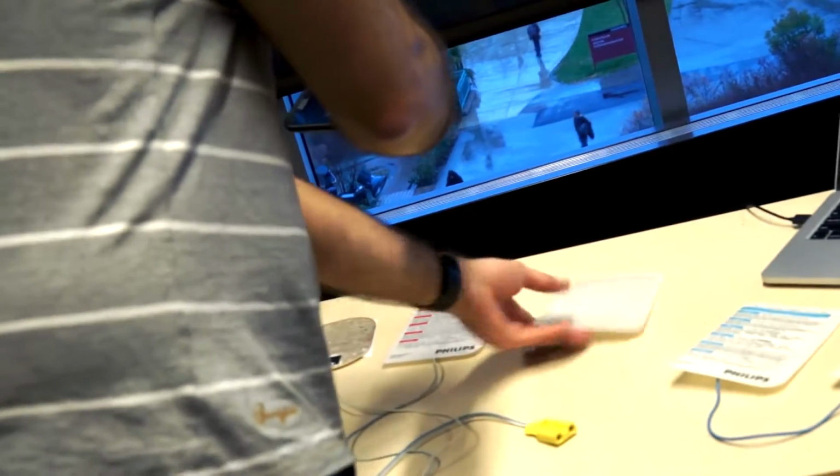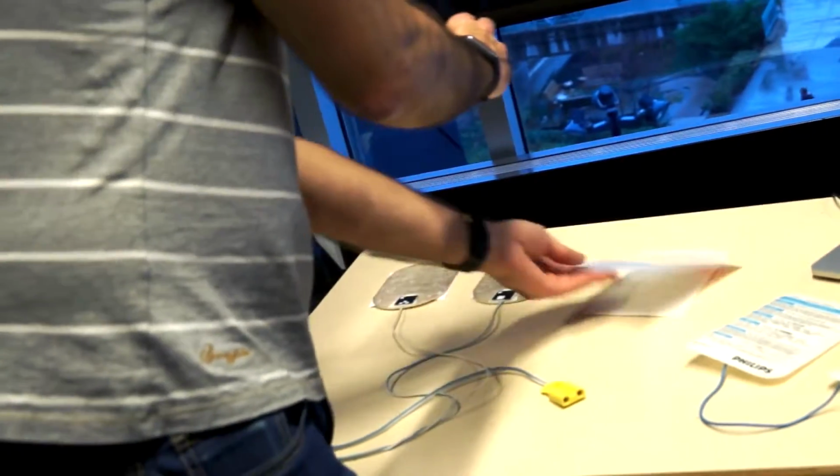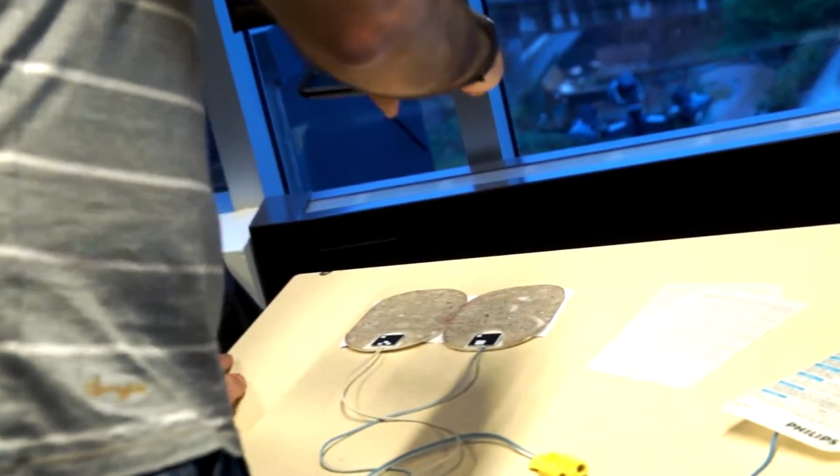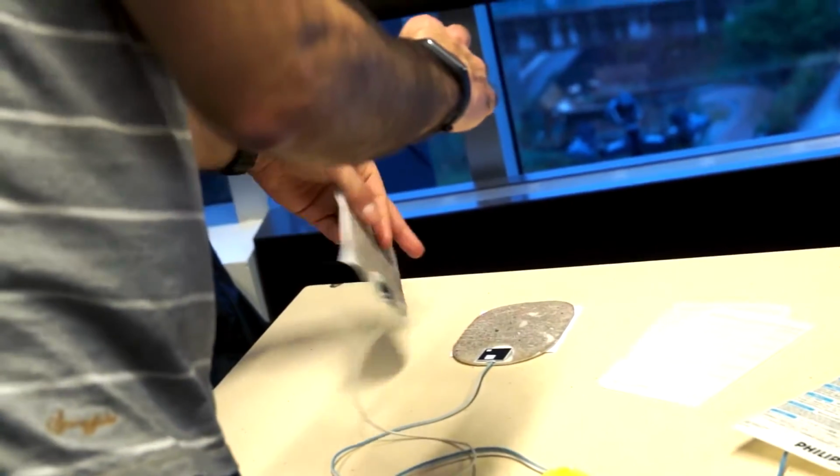And then the user peels off the pad and shows the AR tag on the pad. Now the phone detects the AR pad and asks the user to place the pad on the patient.